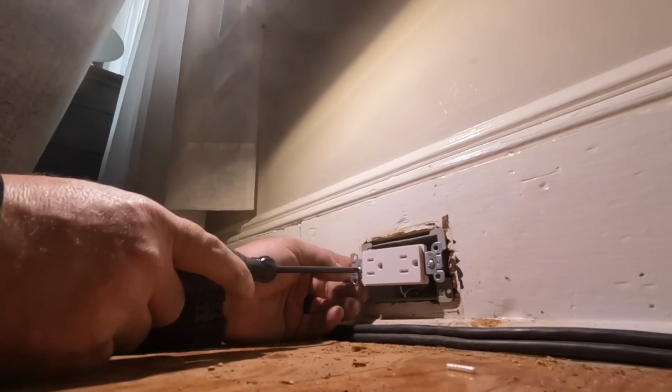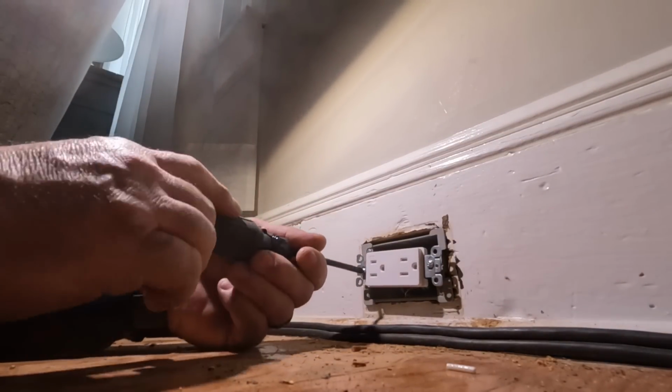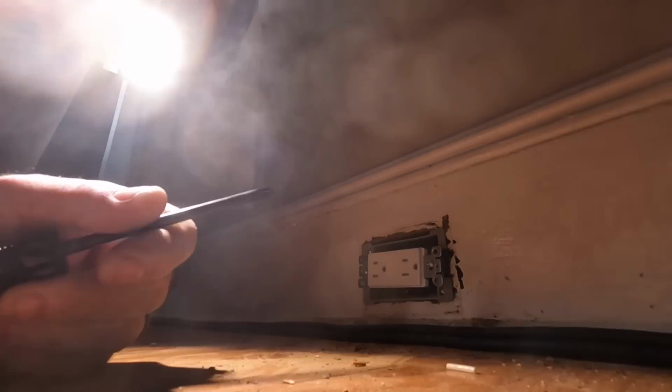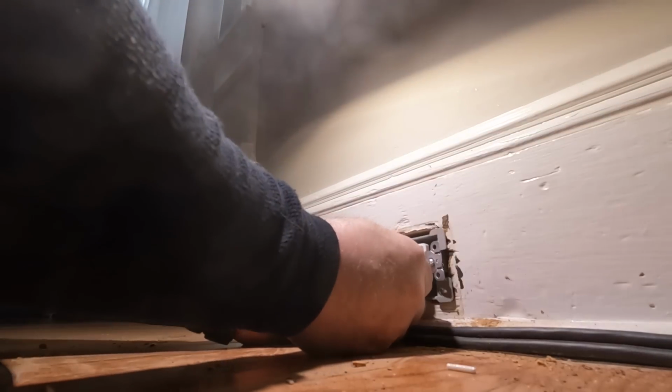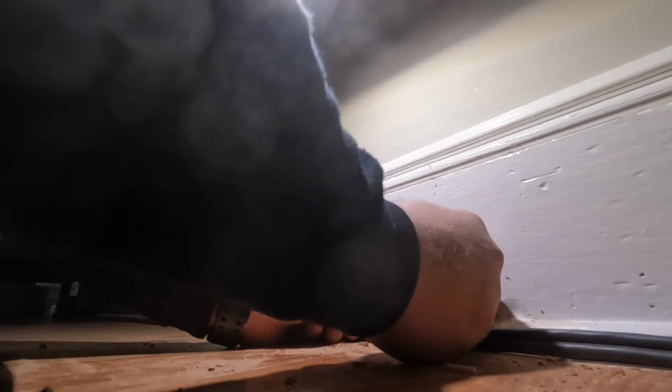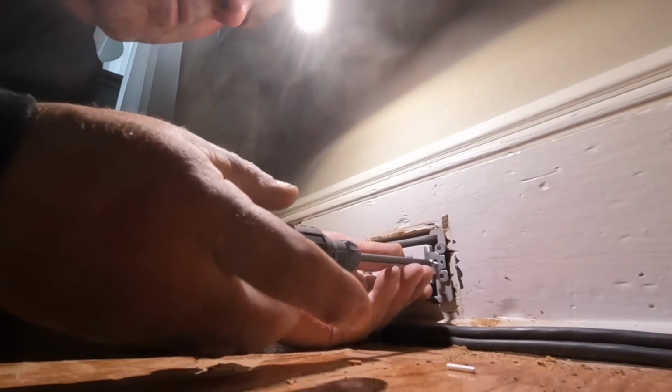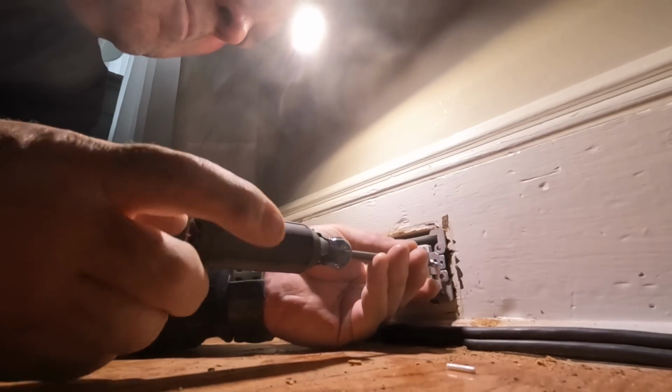I'm not sure where my cordless drill was, but it's just one device. I can do it by hand. And so the important thing here is that when I put this cover plate on, everything is level, horizontal I should say here, and looks nice. And then we'll come back with the vacuum and we'll clean up around this area here.